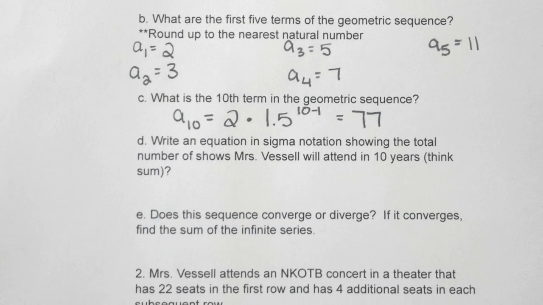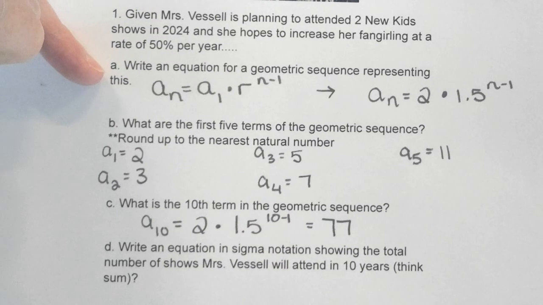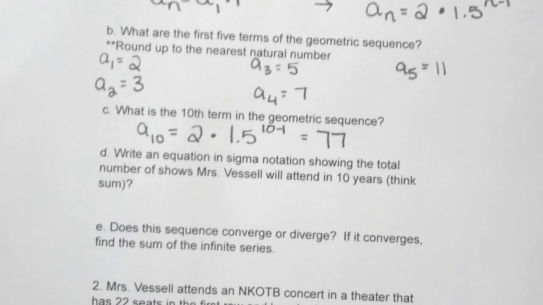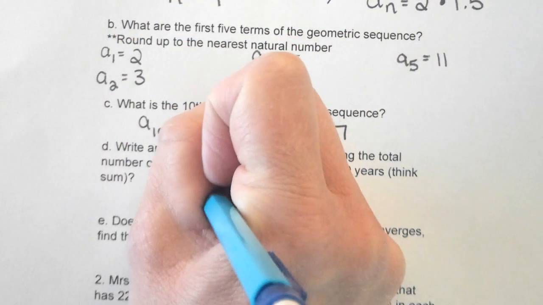Okay. For part D, I said write the sigma notation. Remember, sigma is summation. So it says write the sigma summation showing the total number of shows. Now, I had some people asking, like, are we using these numbers from part B? No, I said just use this equation from part A to find the total number. Okay? So, for the sigma notation, again, going off of part A, not off of part B.